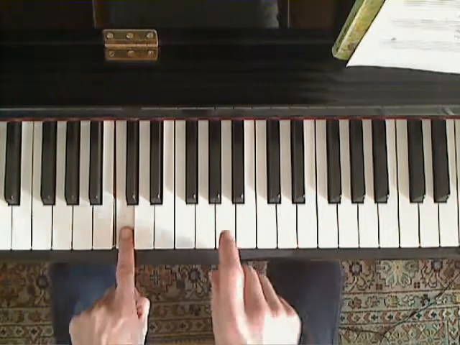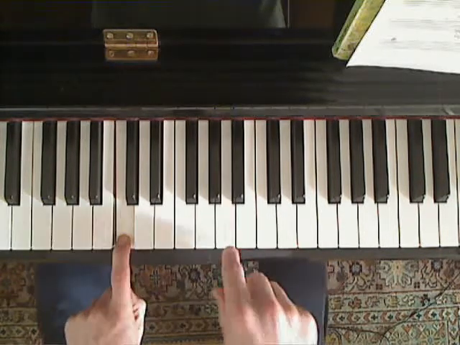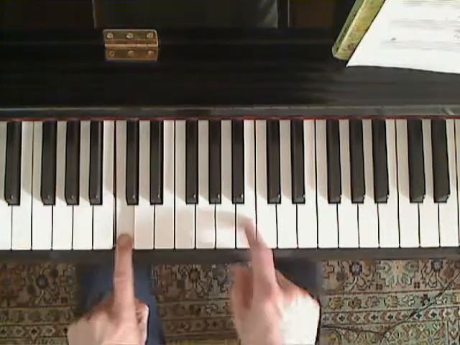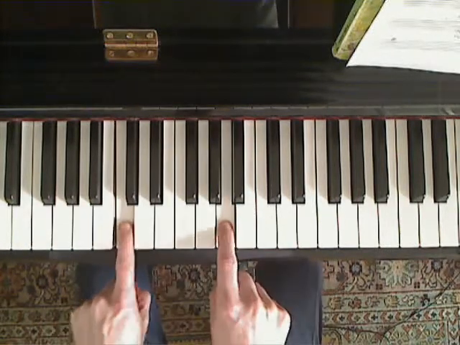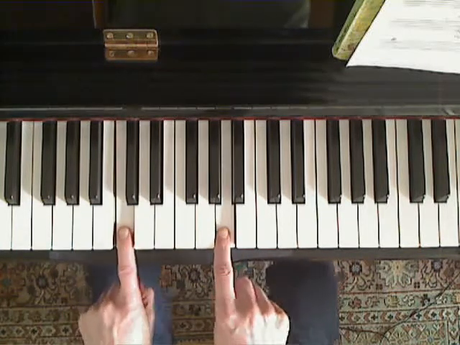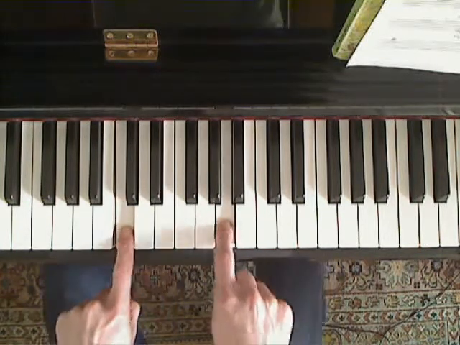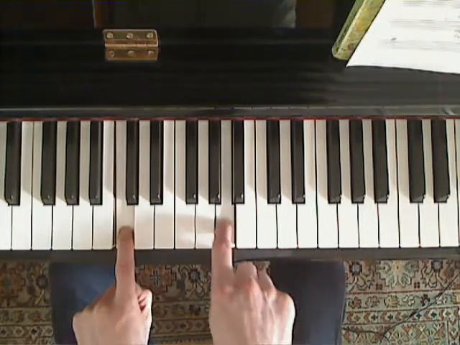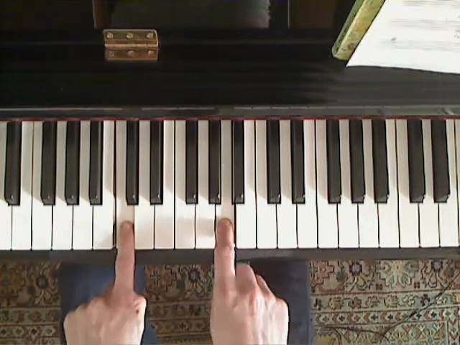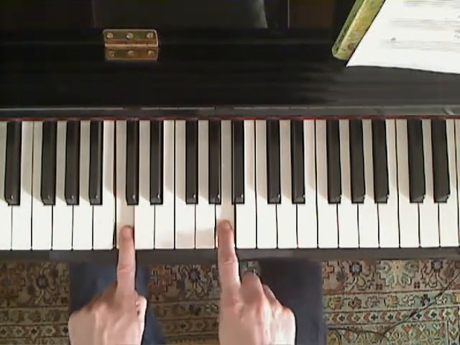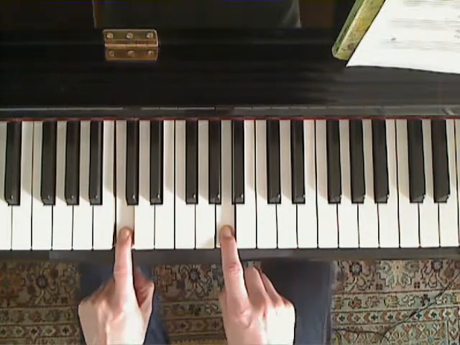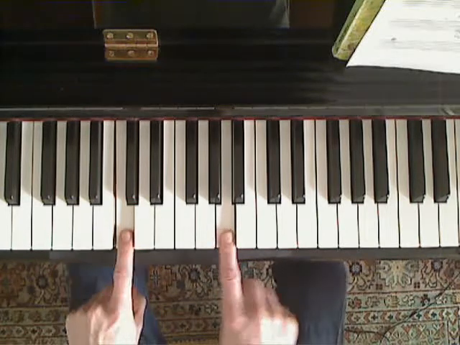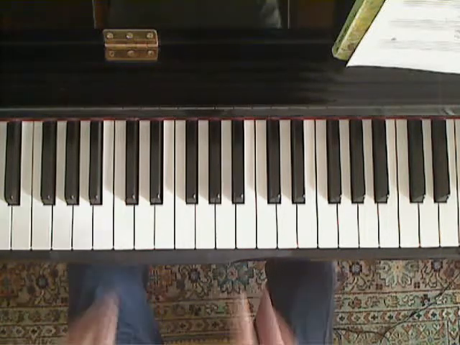So I have to take the highest note of the interval, which is the A, and compare it with the A note of the C major scale in this case, which is again an A natural. So the highest note of the interval and the corresponding note of the scale, with the same generic name, have the same accidental.